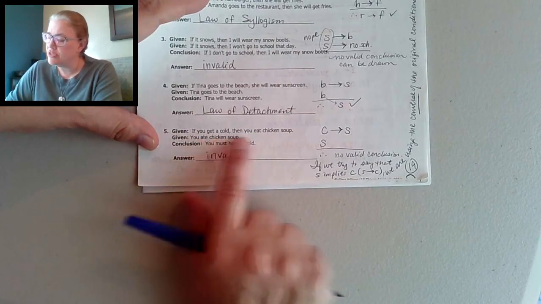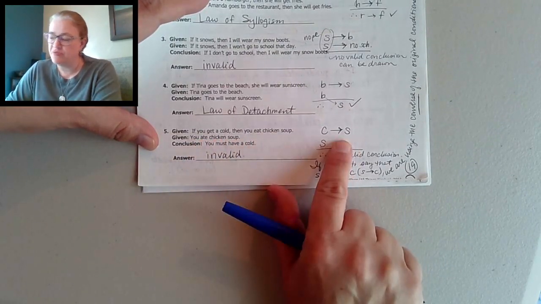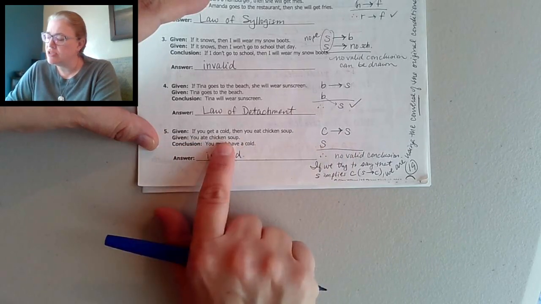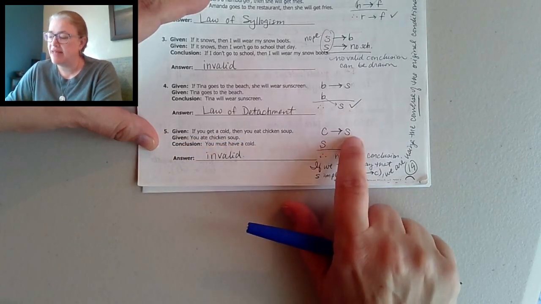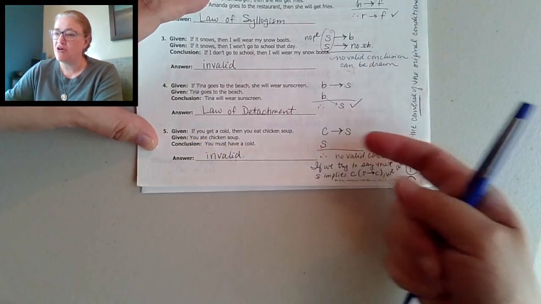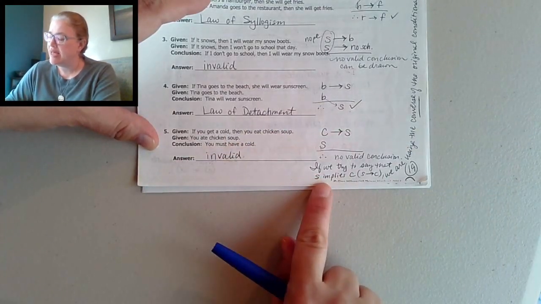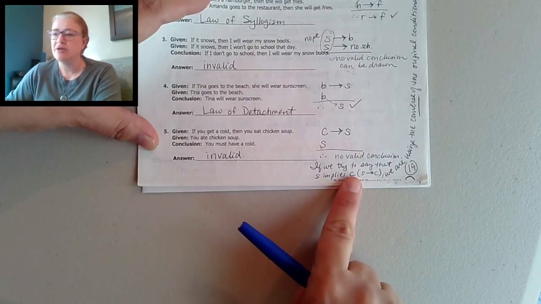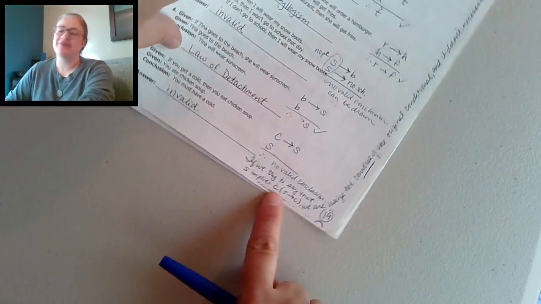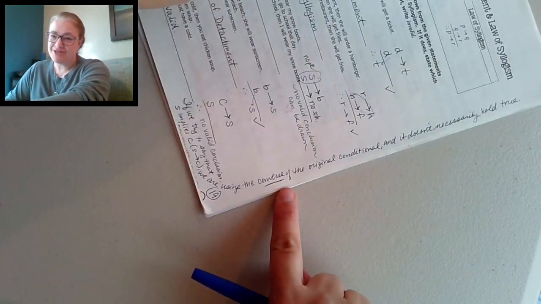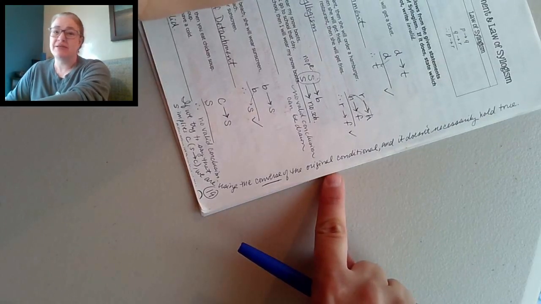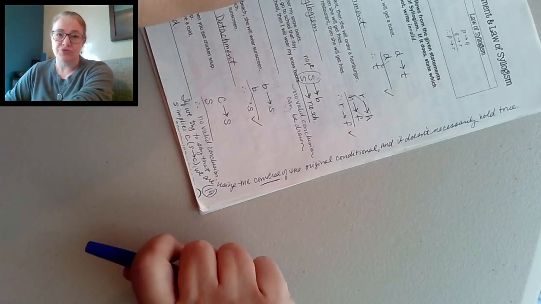If you get a cold, you eat soup. If C then S, or if P then Q. So-and-so ate soup. They did the last part, but the reasoning doesn't necessarily flow in the opposite direction. If we try to say that S implies C going backwards, you can read my little note that curves around, we're using the converse of the original conditional statement, and it doesn't necessarily always hold true. So remember, if the conditional is true, its converse isn't necessarily always true.